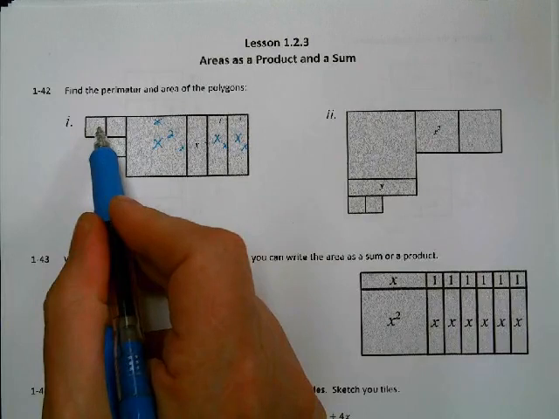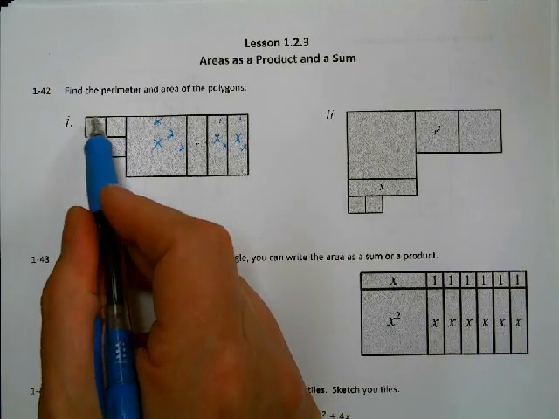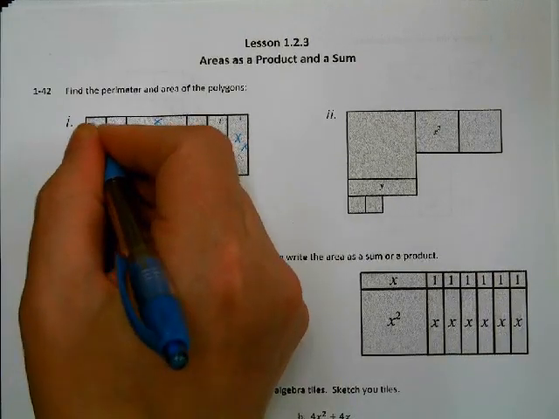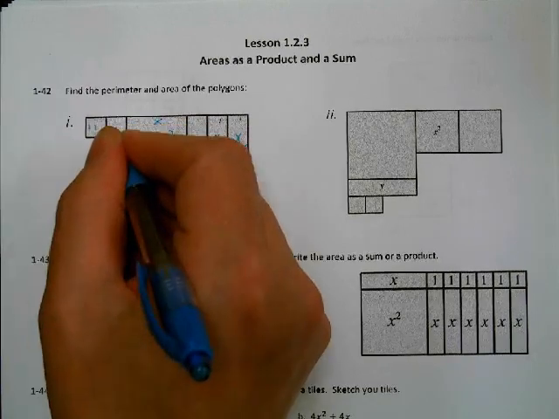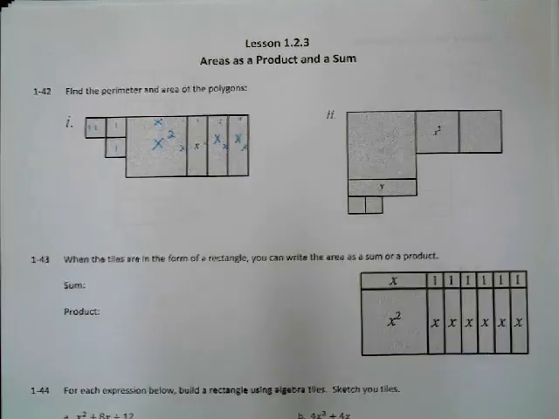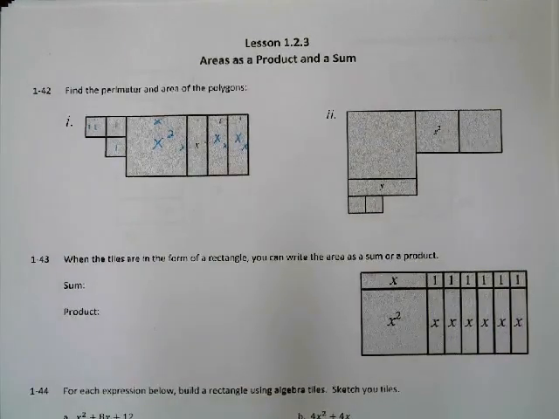And then these are all unit squares, which means the outside of it is 1. So this is a unit square of 1, unit square of 1, unit square of 1. All right, so the first thing we're going to look at is the area. That's the easiest part of this.